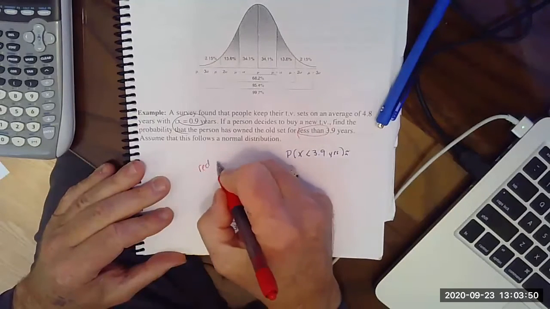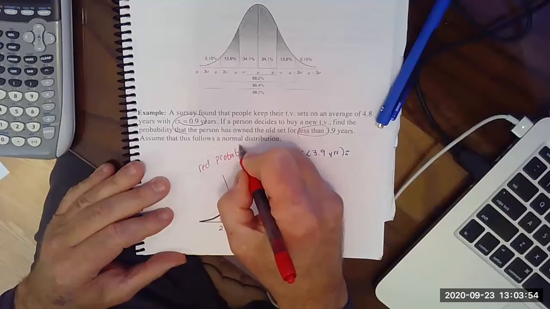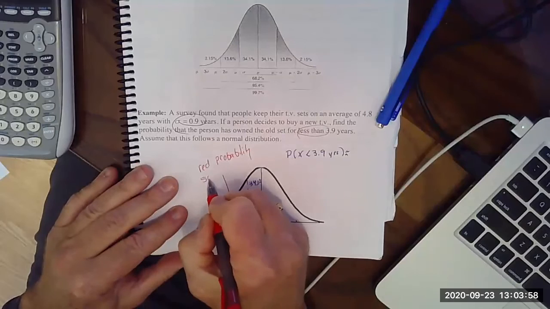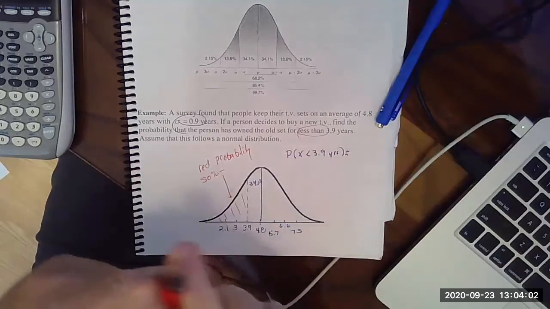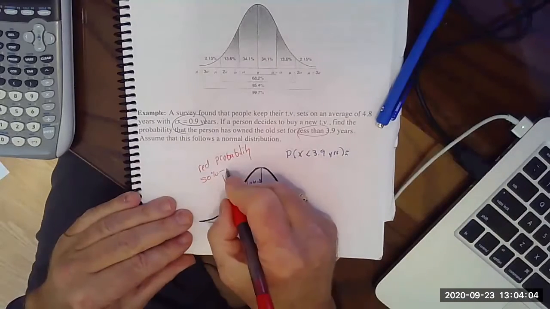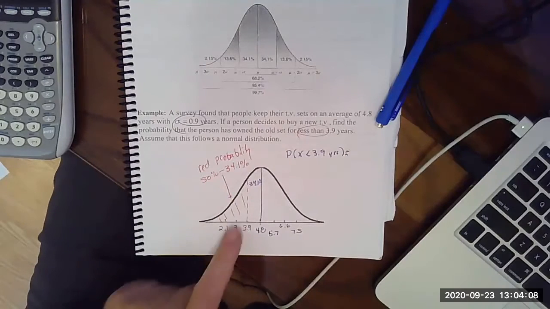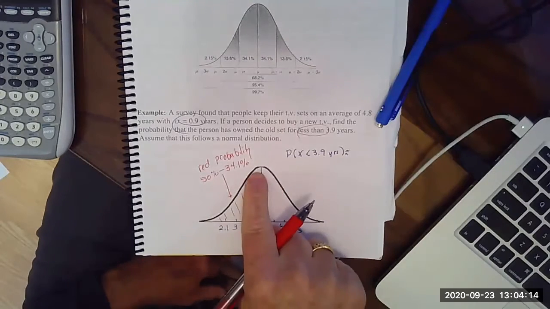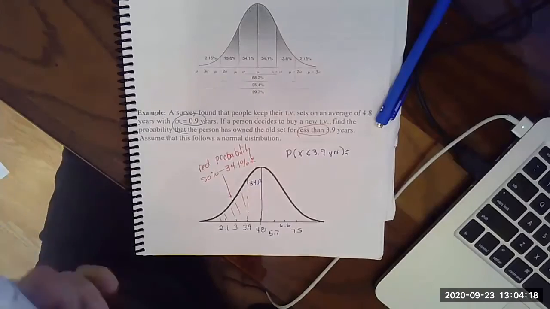Red probability would be 50% subtract 34.1%. That amount is 50%, half of it. Subtract the amount that I don't want, and that will be, squiggle, squiggle, what I do want in red.